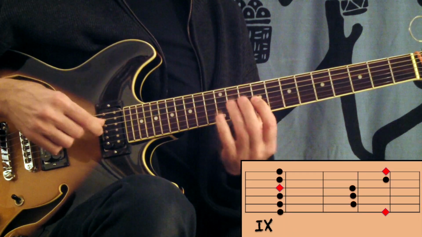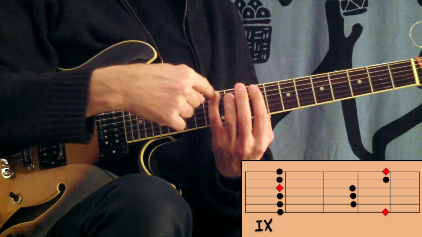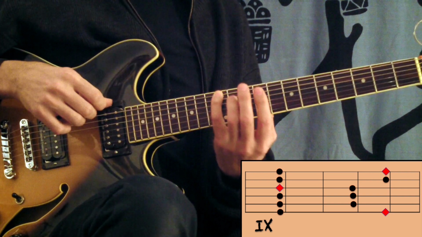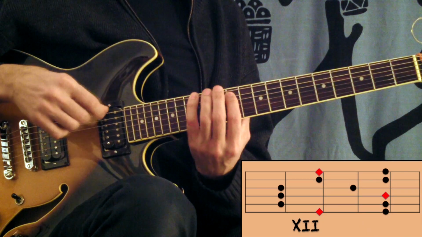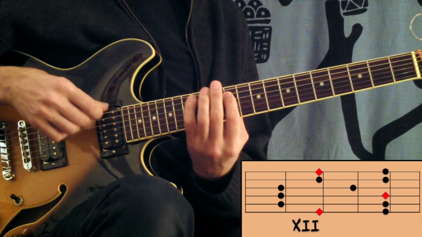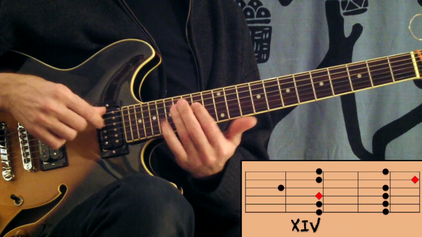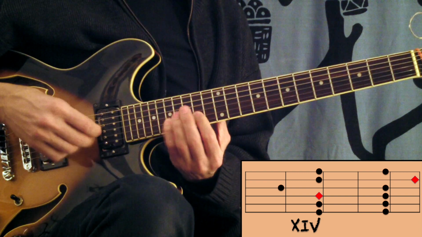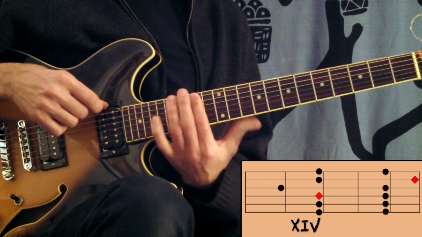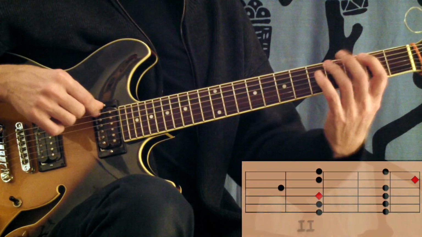Then JIMI, then the following box, they always start where another one ends. So here at the 12th fret, I start the following box. Then at the 14th fret, I start this one, which can be transposed an octave below, so at the 2nd fret.